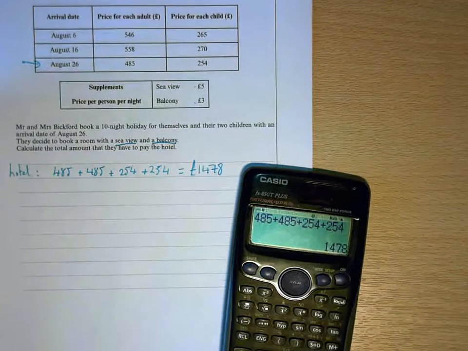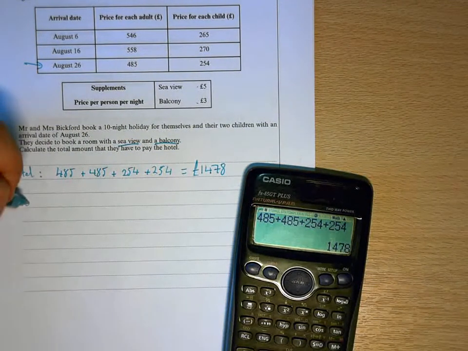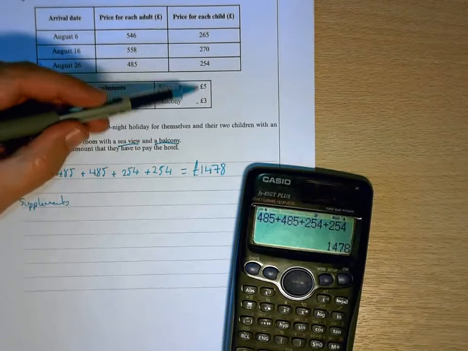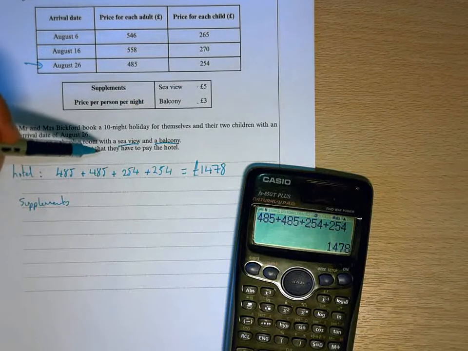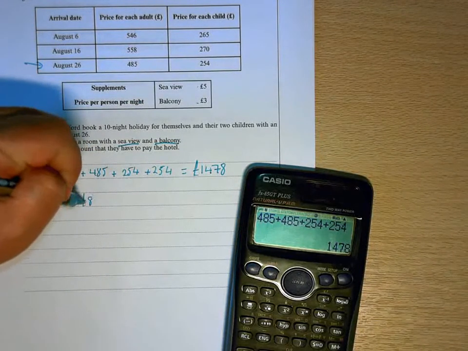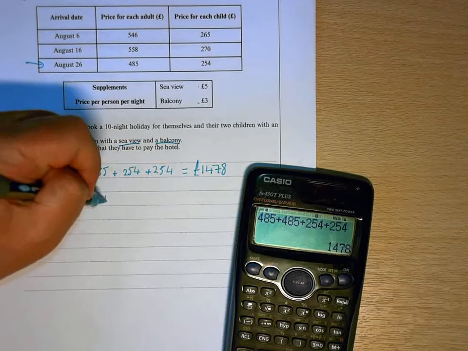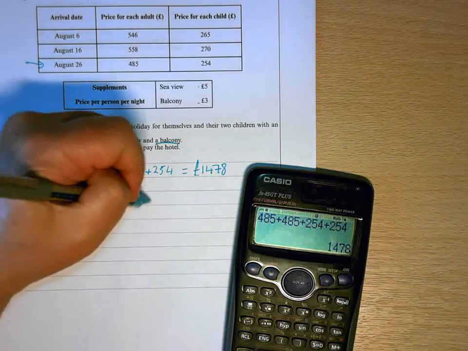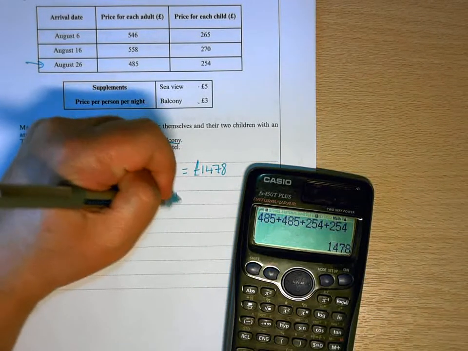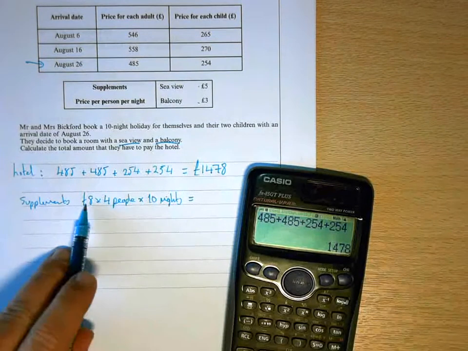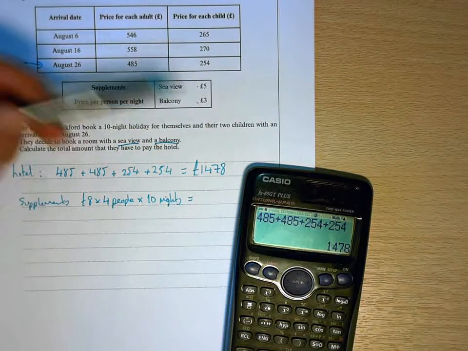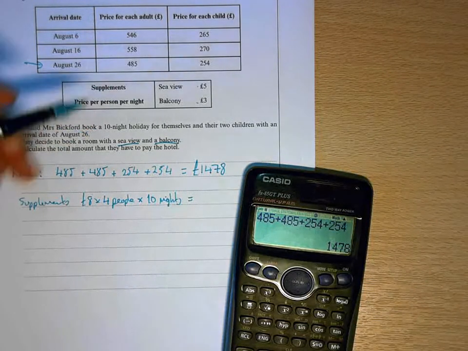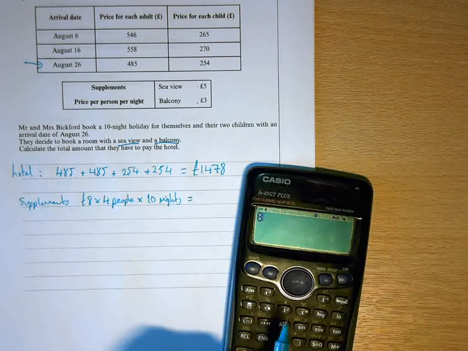Then we've got the supplements. So the supplements will be 5 plus 3, £8 per person. So £8 per person is 4 times per night 10 nights. Okay, £8 because they're paying for the sea view and the balcony, and that's per person, and there are 4 people, per night 10 nights. So you've got to do 8 times 4 times 10.